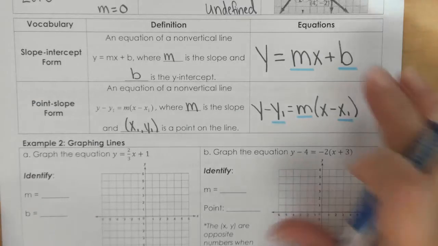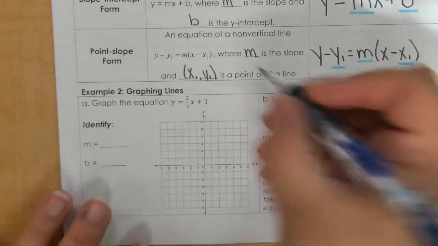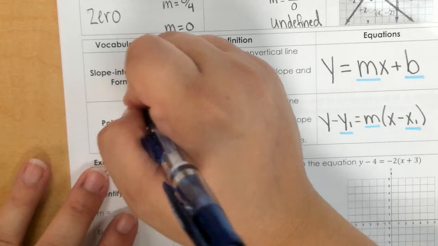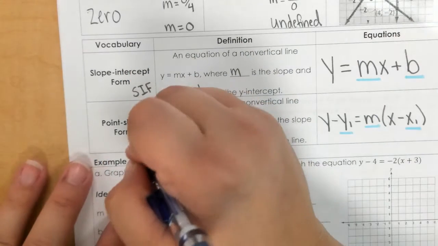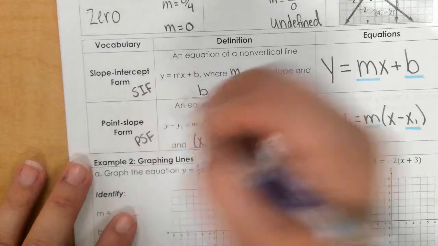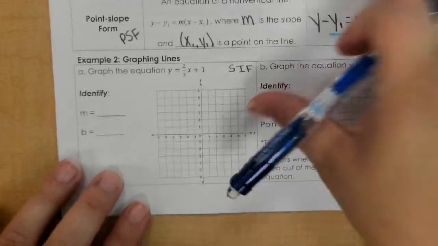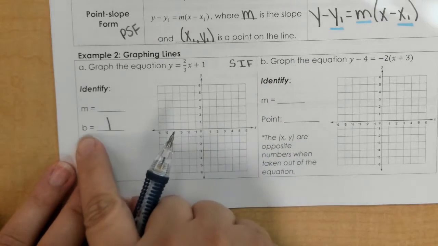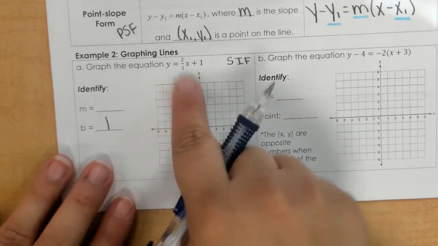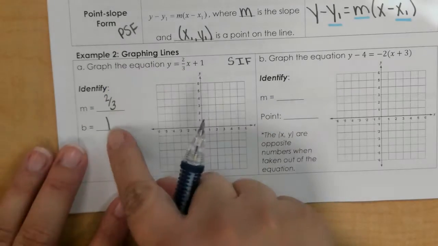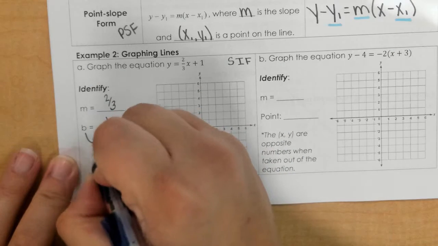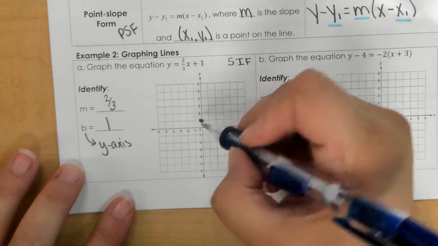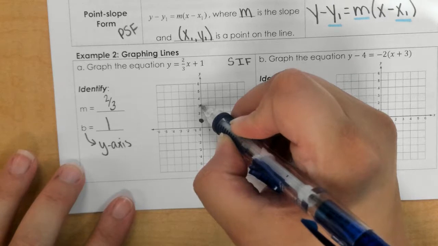So down here, for example 2a, this one would be SIF, which is slope-intercept form. Okay, so I refer to this as SIF and this is PSF, slope-intercept form and point-slope form. Okay, so for graphing an equation in slope-intercept form, we start with our y-intercept, which is 1, b, and our slope is 2/3. We begin, B for begin, on the y-axis at 1. Then we rise 2, and we run 3.